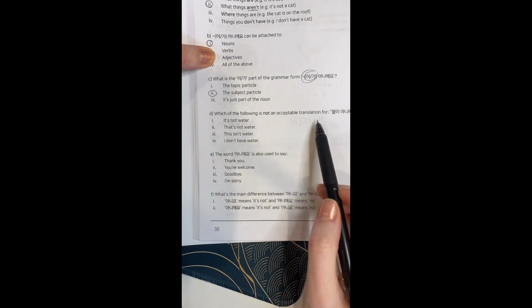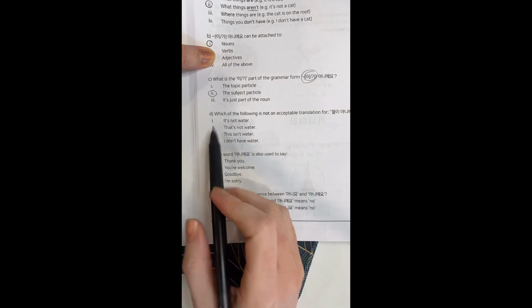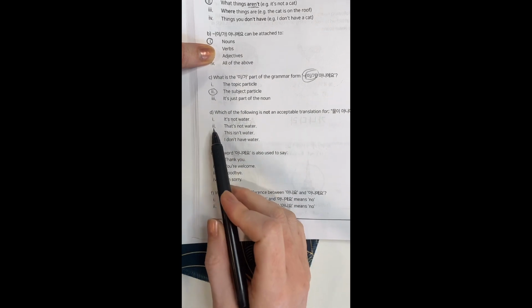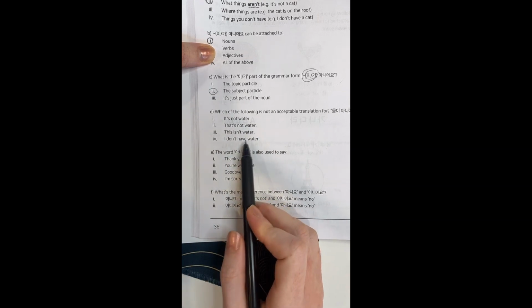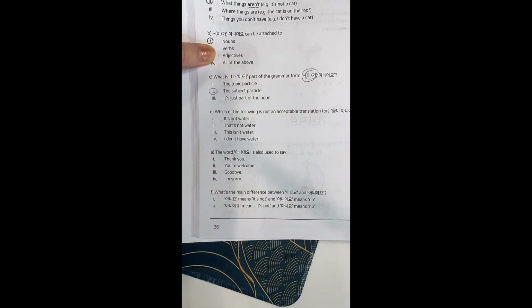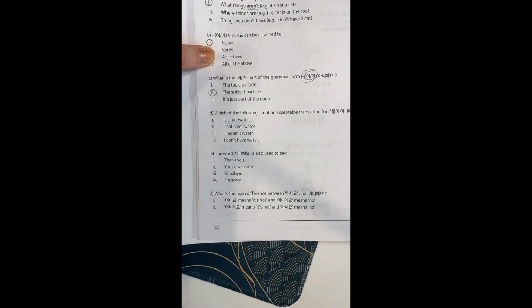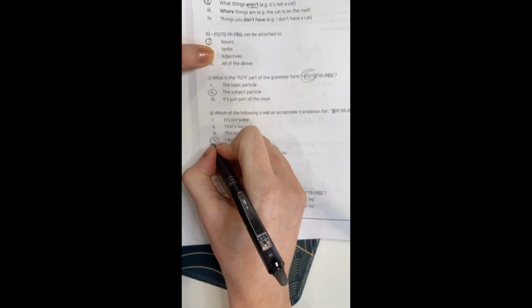So our possible options for 물이 아니에요 are 1. It's not water. 2. That's not water. 3. This isn't water. Or 4. I don't have water. So what is not a good translation? What could it not be? One of these is not like the others, and it is 4.